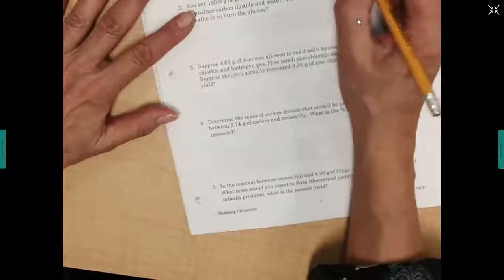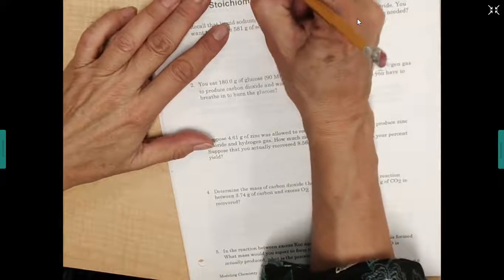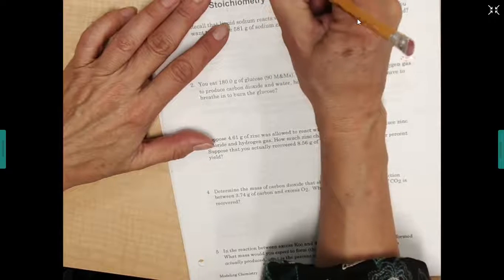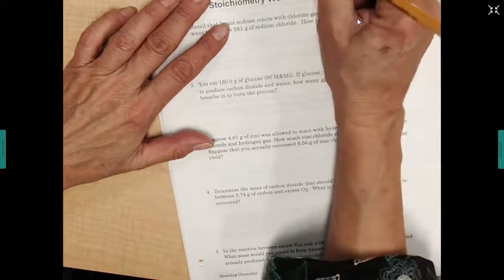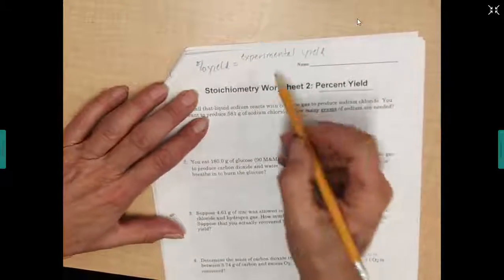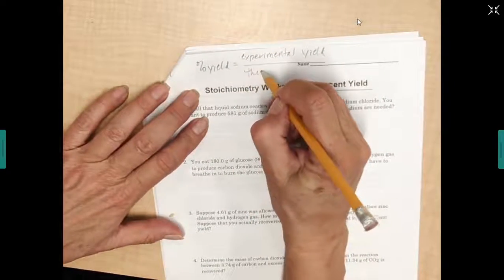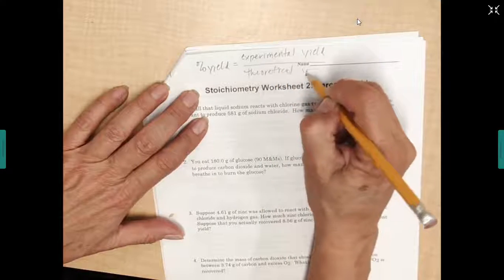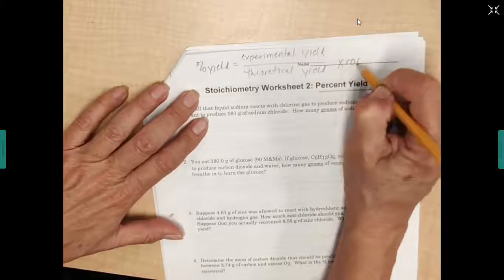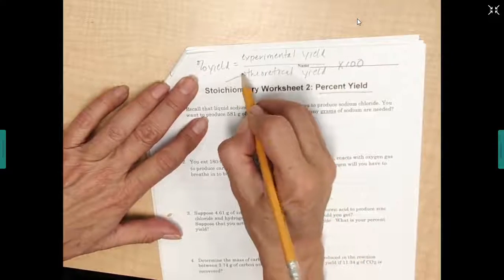All right, so percent yield. Now percent yield is something that we use frequently in the lab. And percent yield is different than percent error. Percent yield compares how much you should have made with how much you actually did make. So percent yield is the experimental yield. Experimental, make sure I spelled that right. Yield. Oh, can't see that, can you? That would help. Experimental yield divided by the theoretical yield times 100.